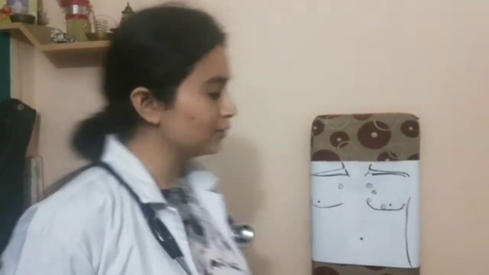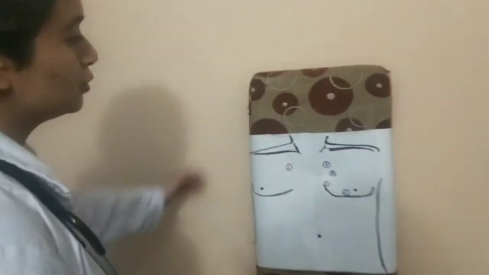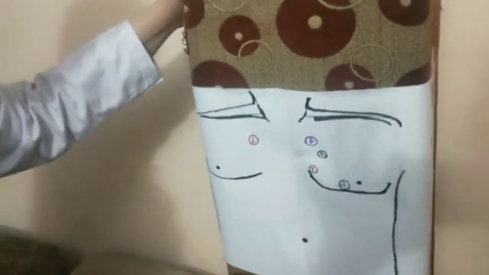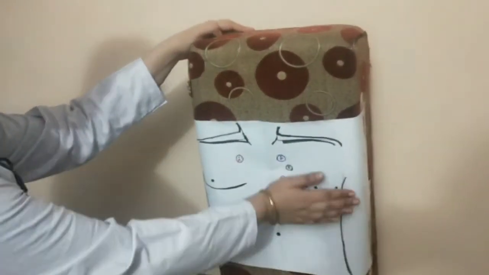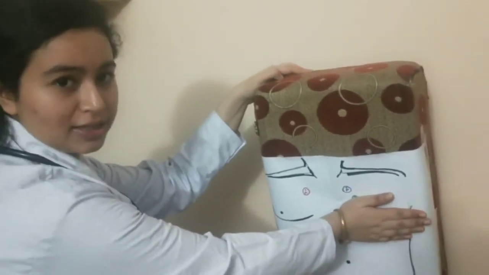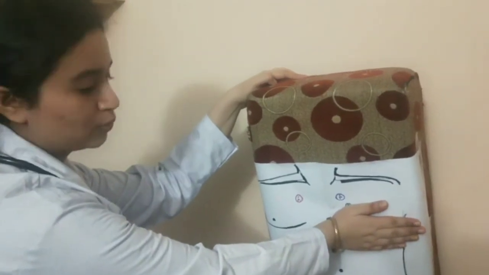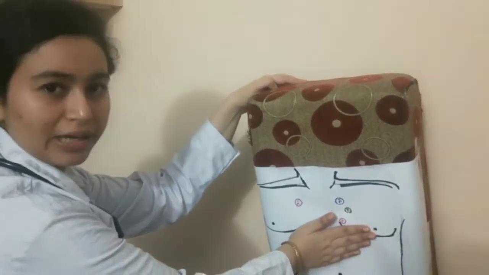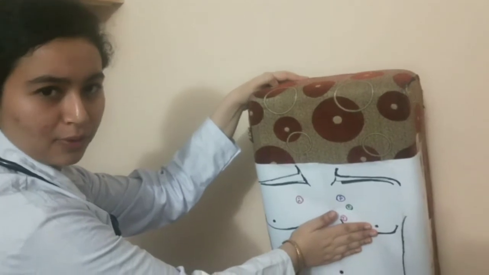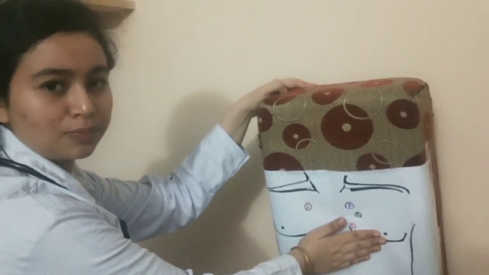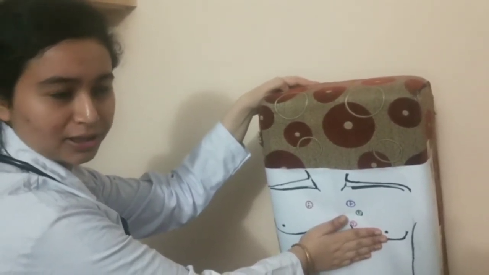To palpate the heart, we find the apex beat point. We ask the patient to incline forward and put our hand over the breast area. Then we slightly slide our hand towards the sternum. Here we find the apex beat point. Now I will state some properties of the apex beat point.